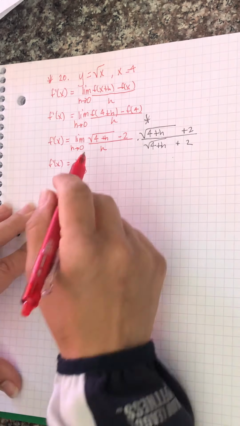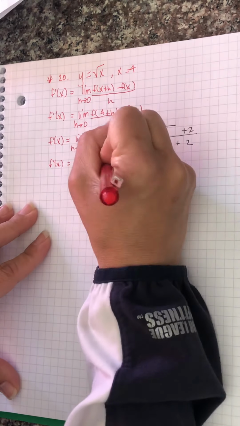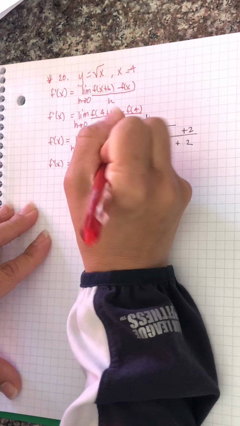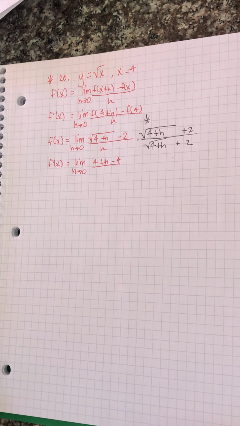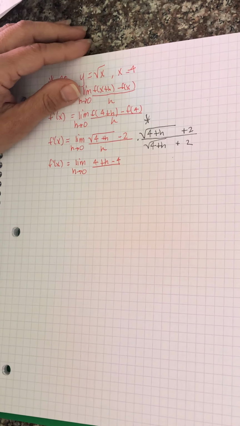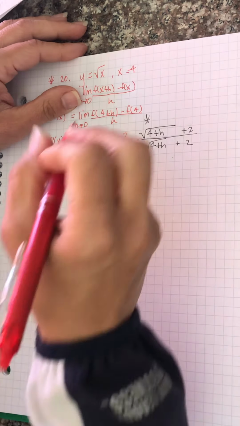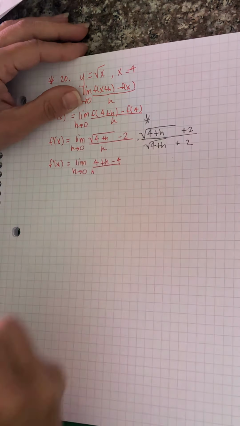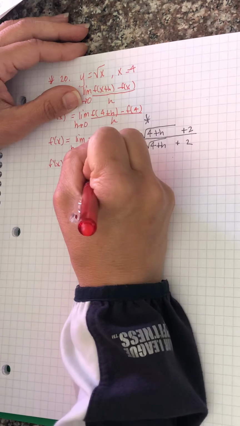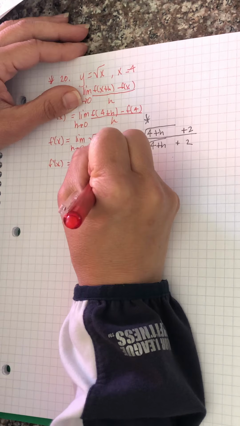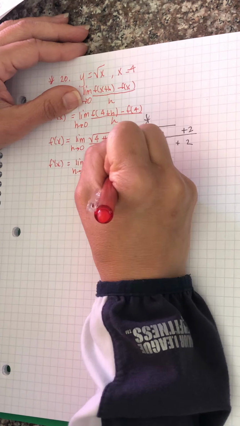Okay, so when you FOIL this, you get 4 plus h minus 4. So now you just threw a root in the denominator. You're right, I did throw a root in the denominator, but it's not going to be there forever. So this is going to end up being h root 4 plus h plus 2h.